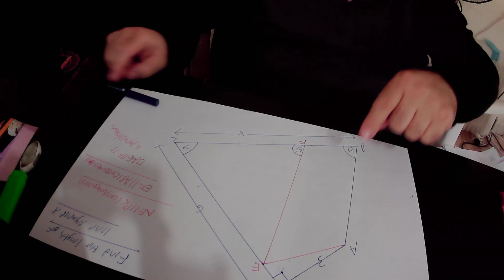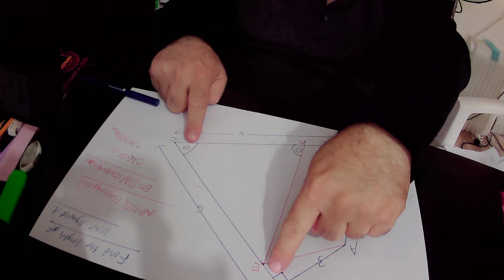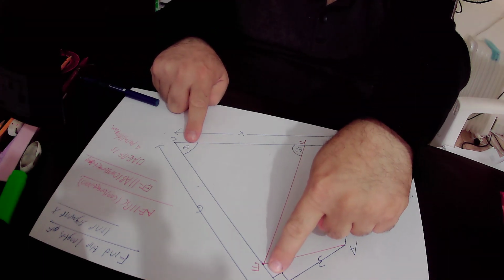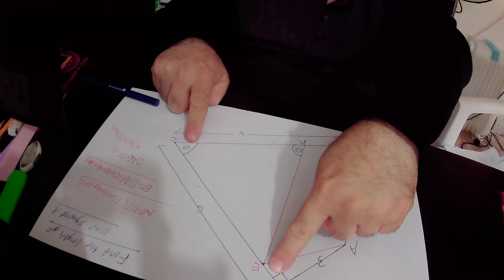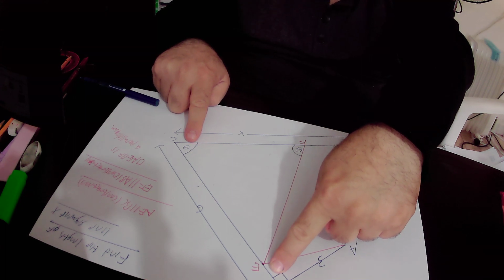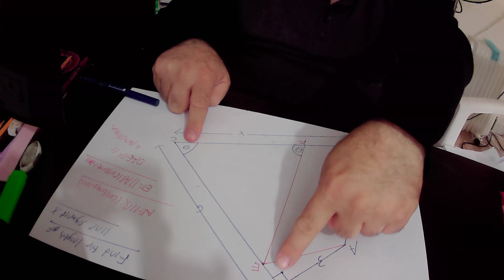Therefore, those two angles that are defined as corresponding angles and are located between the parallel lines AE and BC will be equal to each other.